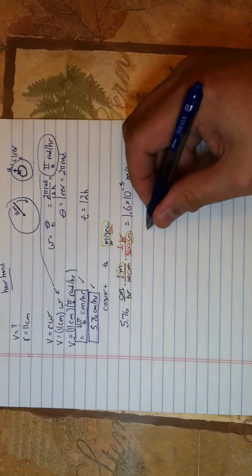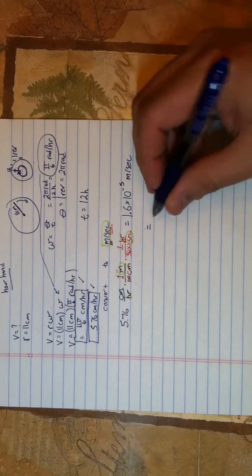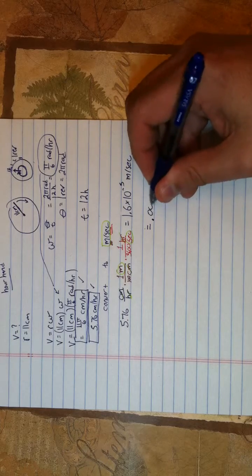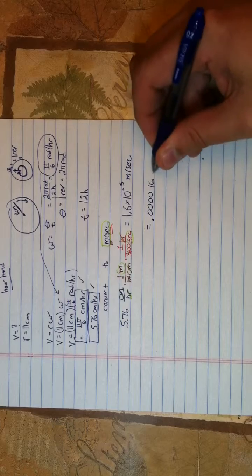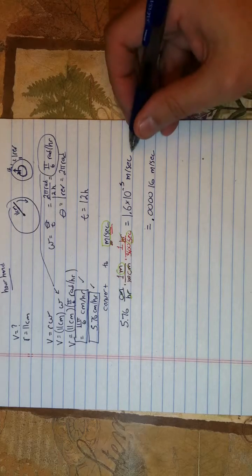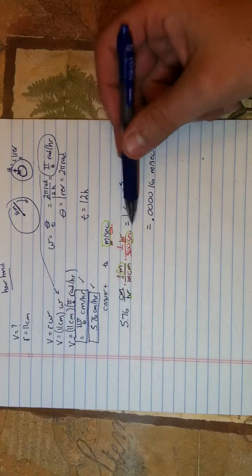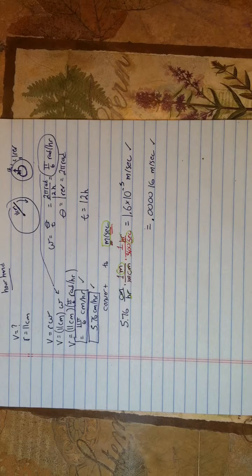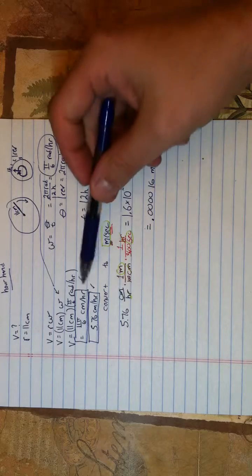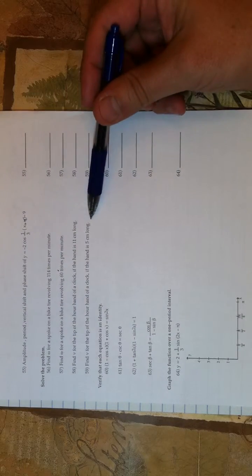In fact, if I were to put that in standard notation, which I probably wouldn't want to do, it would be 0.000016 meters per second. So my calculator went ahead and expressed that in scientific notation. But so this is in meters per second, this is in meters per second. The problem didn't ask for it, but it's a good thing to review. And that is how we're going to get our answer. And remember, by the way, these two are acceptable answers to number 58. That's number 58, and you do 59 the same way.